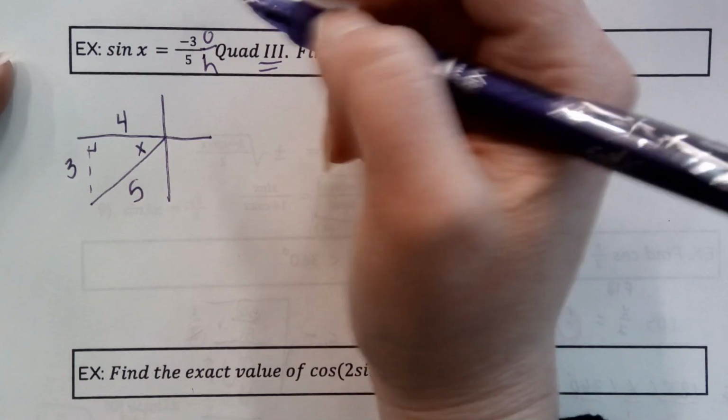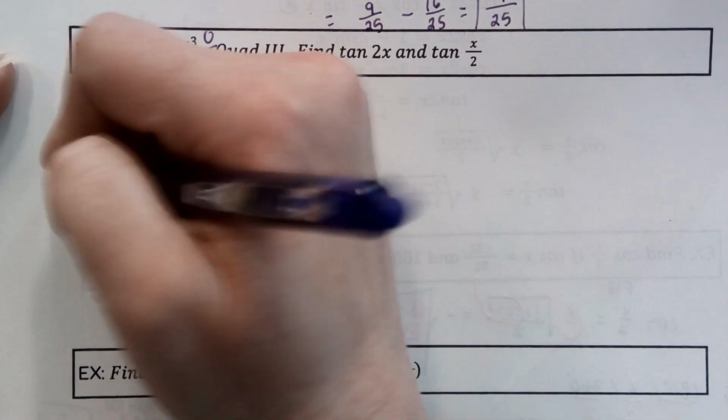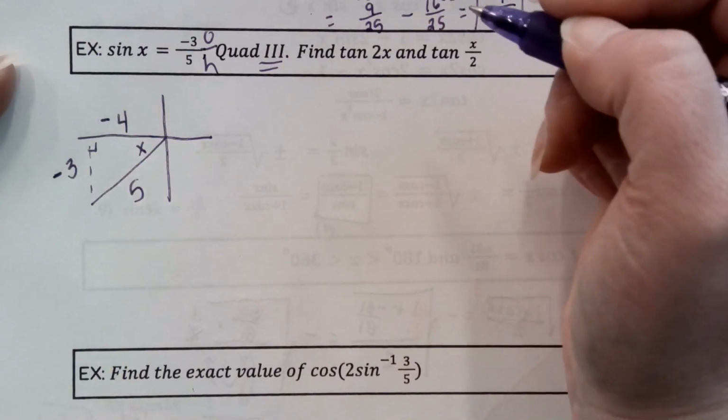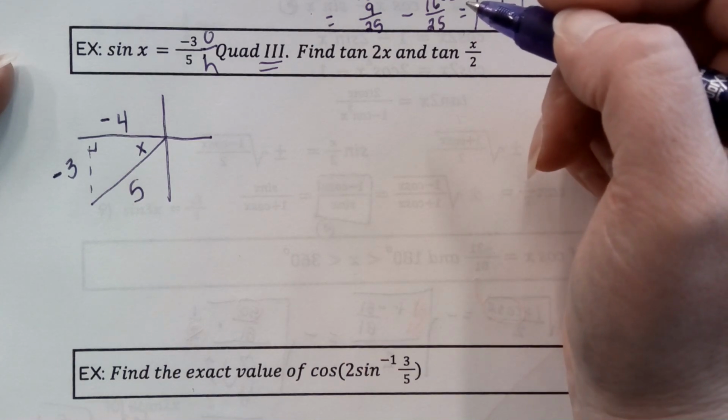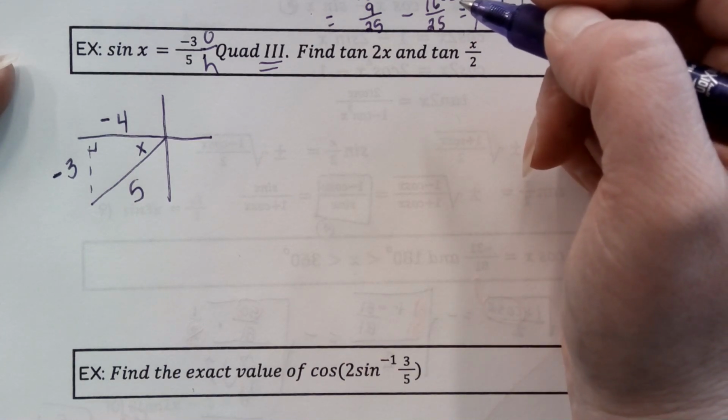So graphing left gets a negative. Graphing down gets a negative. When you draw those pictures, make sure you catch your negatives, or you're going to get the wrong answers. Tan 2x to start.